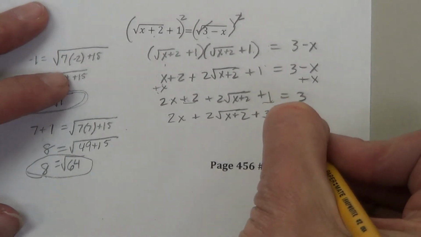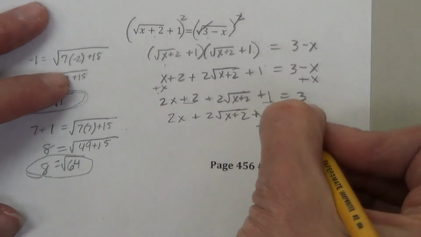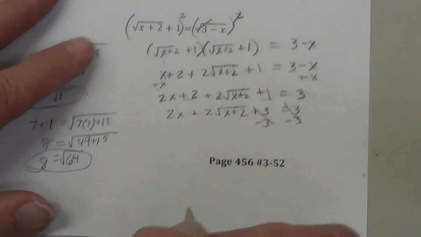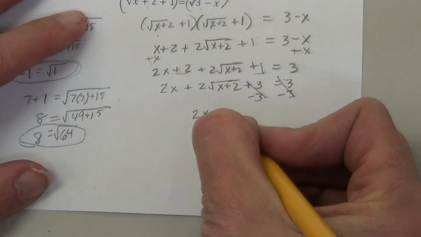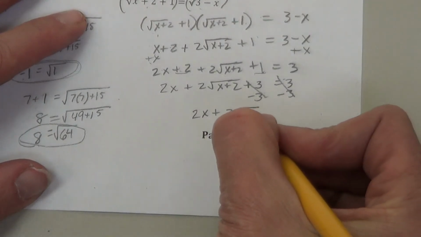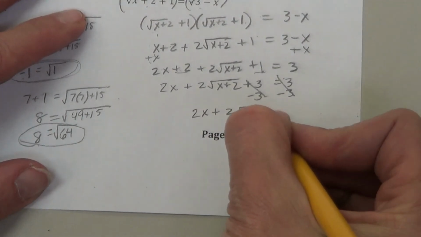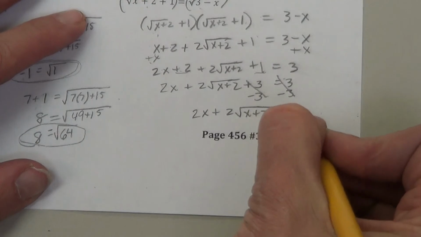Now if we subtract 3 from each side, we can eliminate those two. So now we have 2x plus 2 radical x plus 2 equals 0.